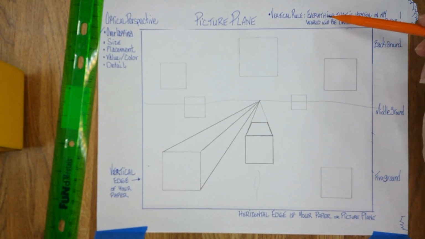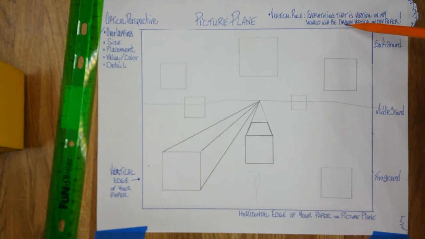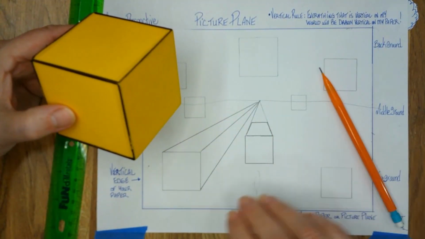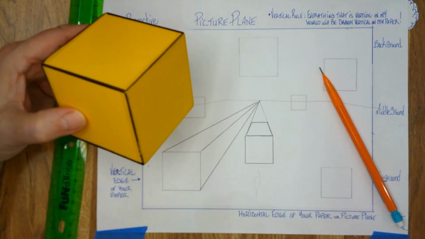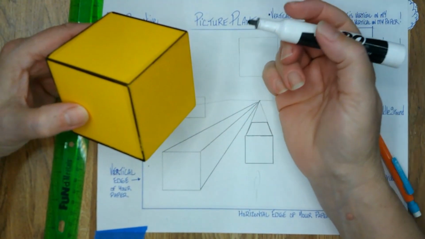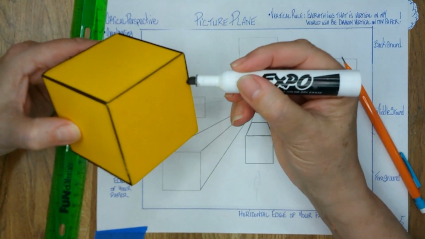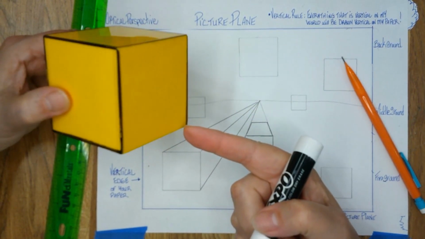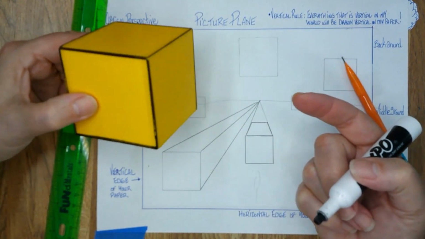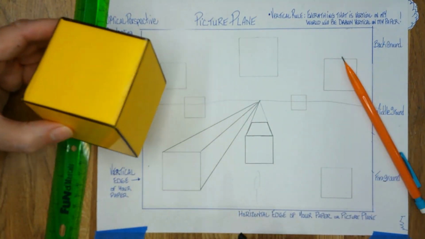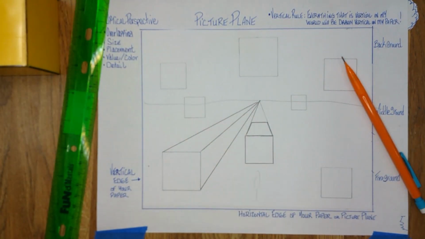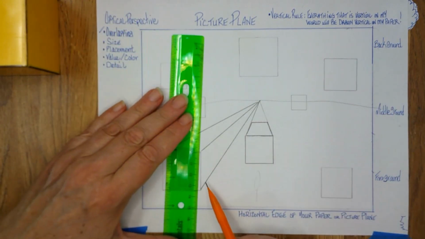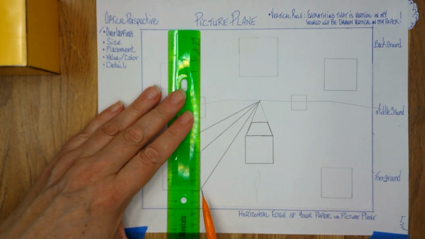The vertical rule is everything that's vertical in my world is drawn vertical on my paper. So here I have a vertical line, and here I have a vertical line. These two lines are vertical. This one and this one. So I'm looking at it like this. This one's vertical. So what I'm going to do is I have to make it vertical on my paper. So here we are, vertical front edge.